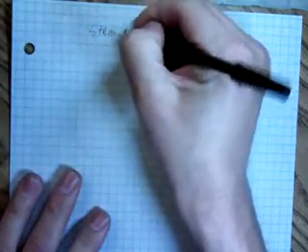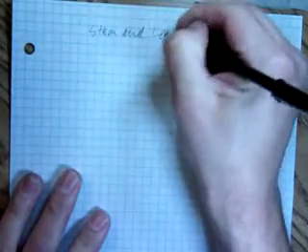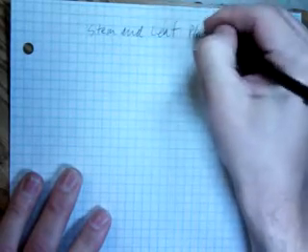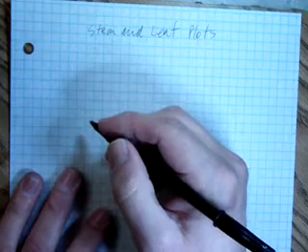Stem and leaf plots. Let's get a set of data written down here.